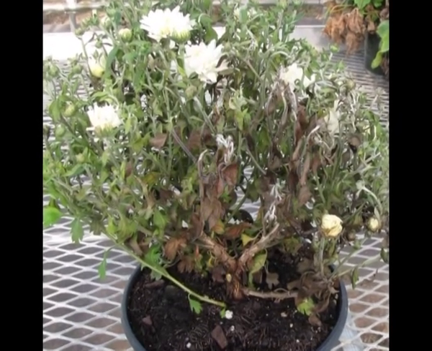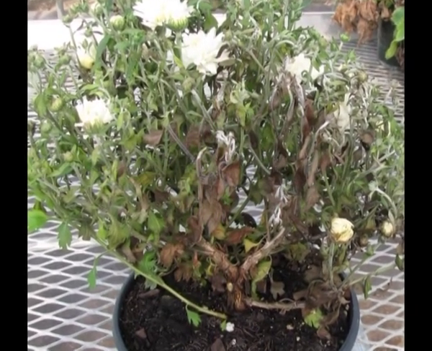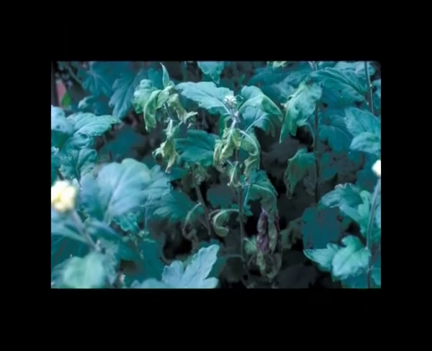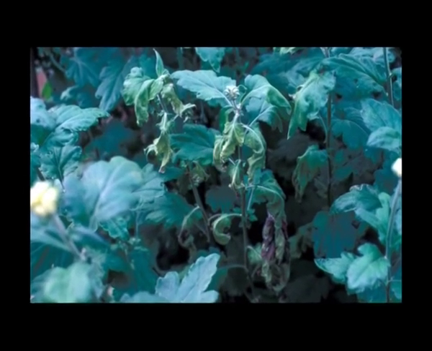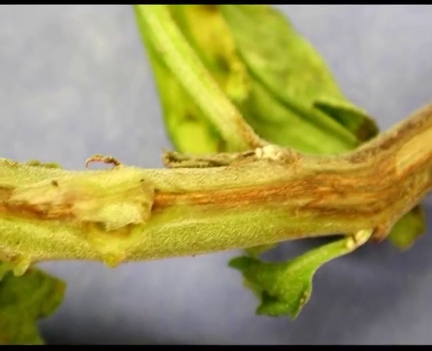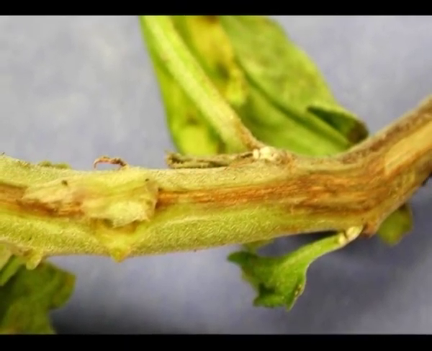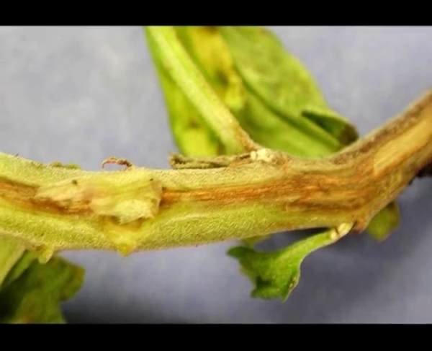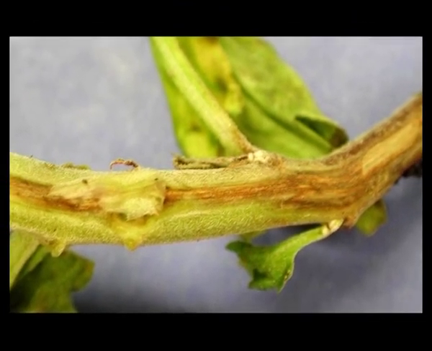The affected plants show different symptoms such as leaf chlorosis, necrosis, decay and discoloration of the internal portion of the stem. When the flower buds are about to open, small dark streaks are seen on the base of the stem.